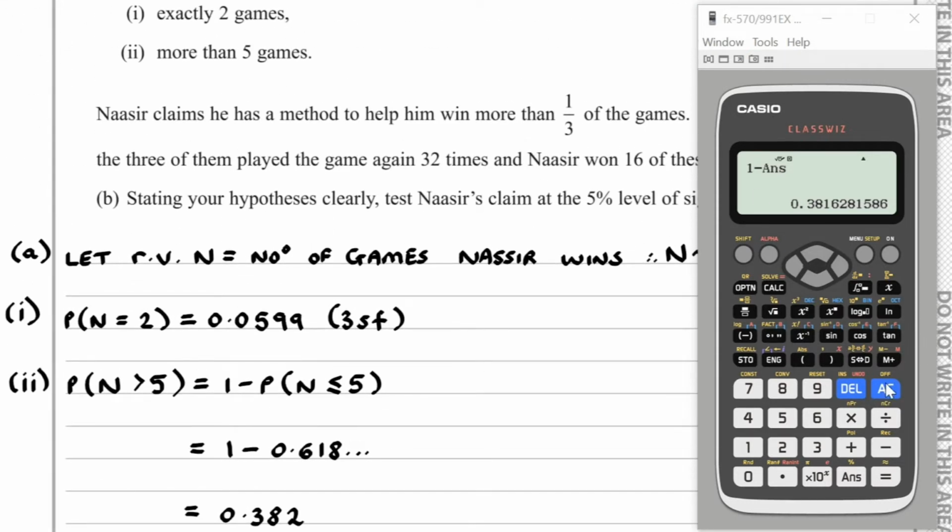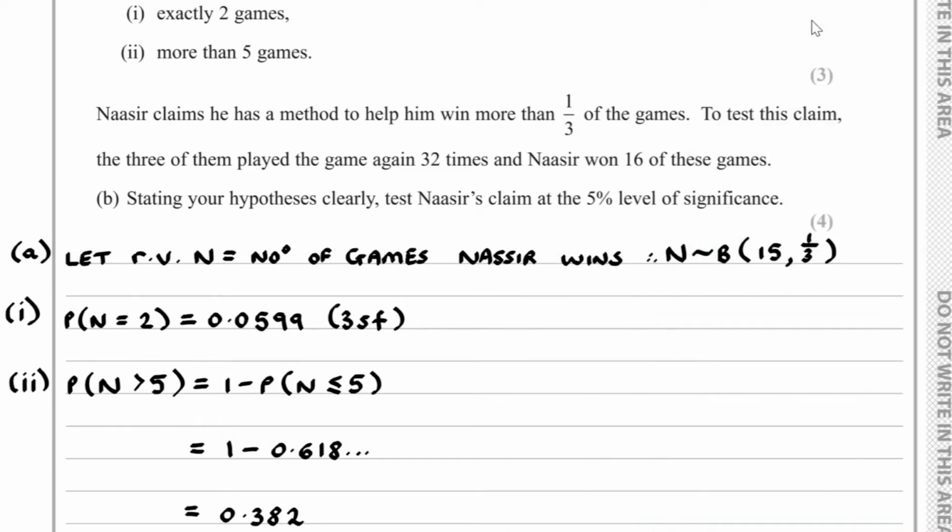Now, for part B of the question, Nazir claims that he has a method to help him win more than 1/3 of the games. To test his claim, the 3 of them played the game again 32 times and Nazir won 16 of these games. We have to state our hypotheses clearly to test Nazir's claim at the 5% level of significance.